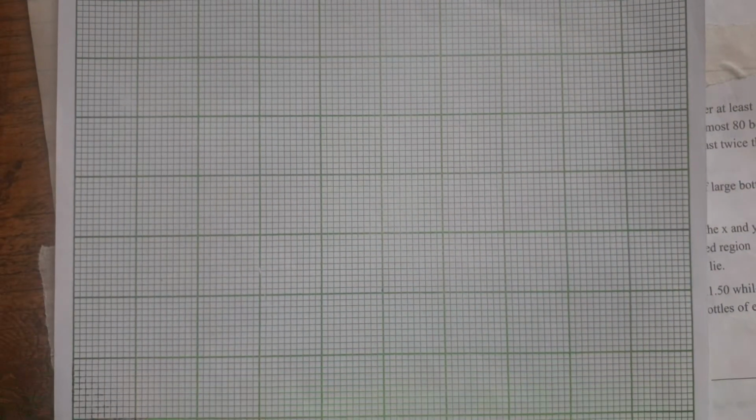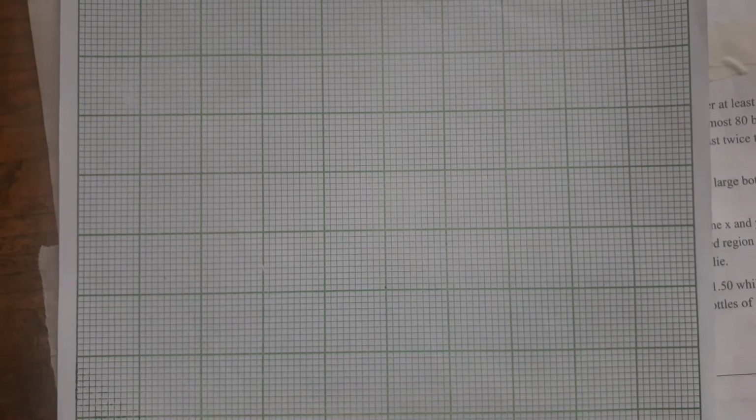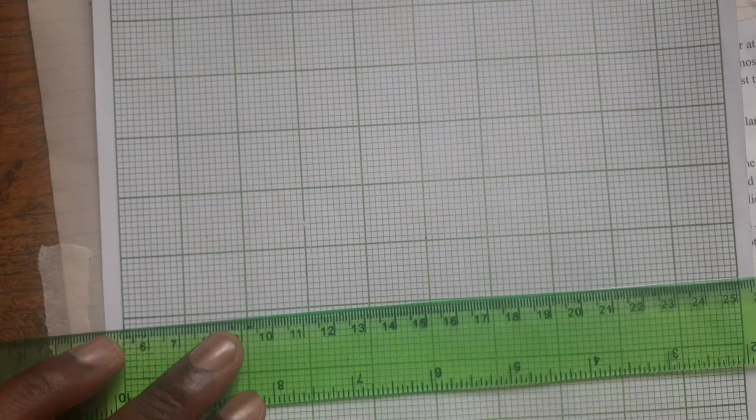So let us do that. I can even bring it down here. I'm going to say we draw a straight line here. I'm using a pen so that it's clearer.